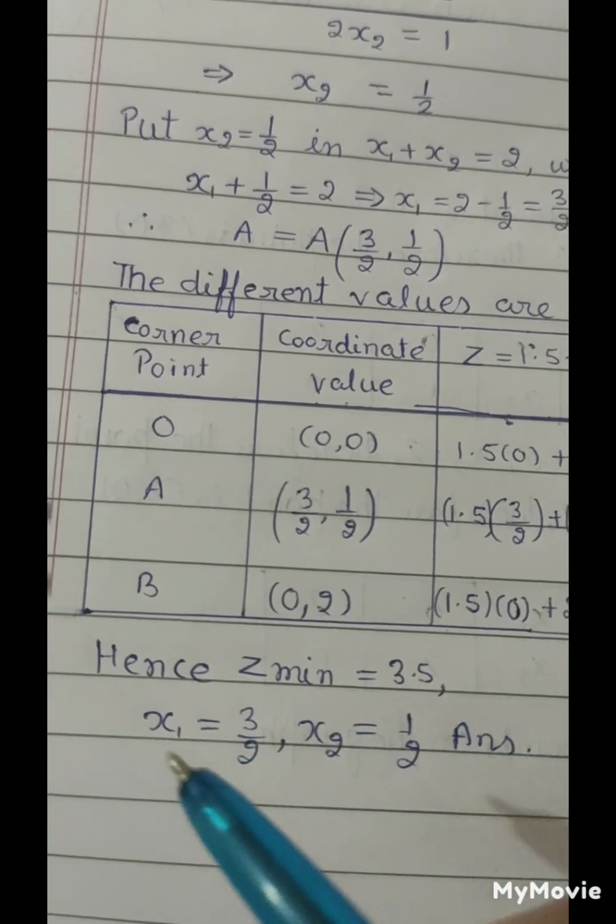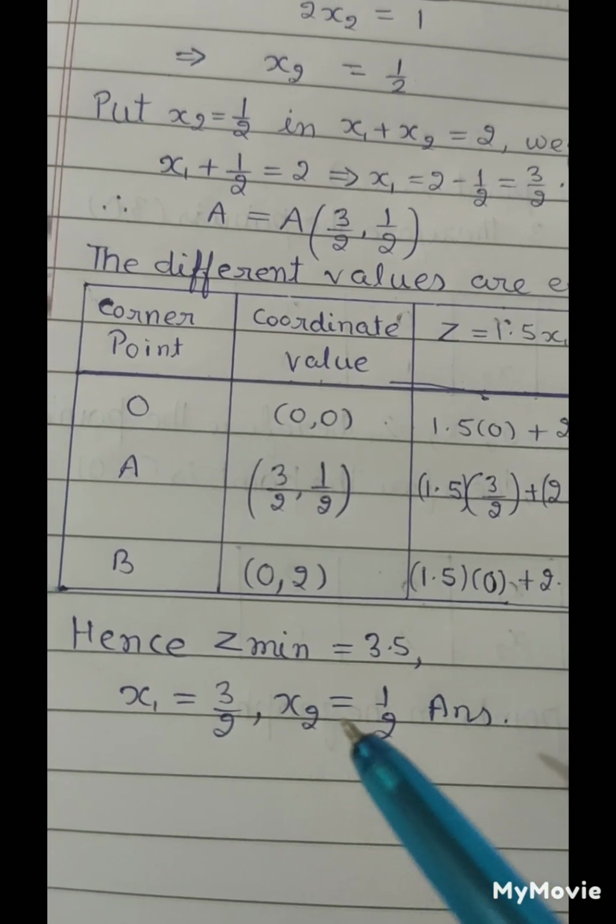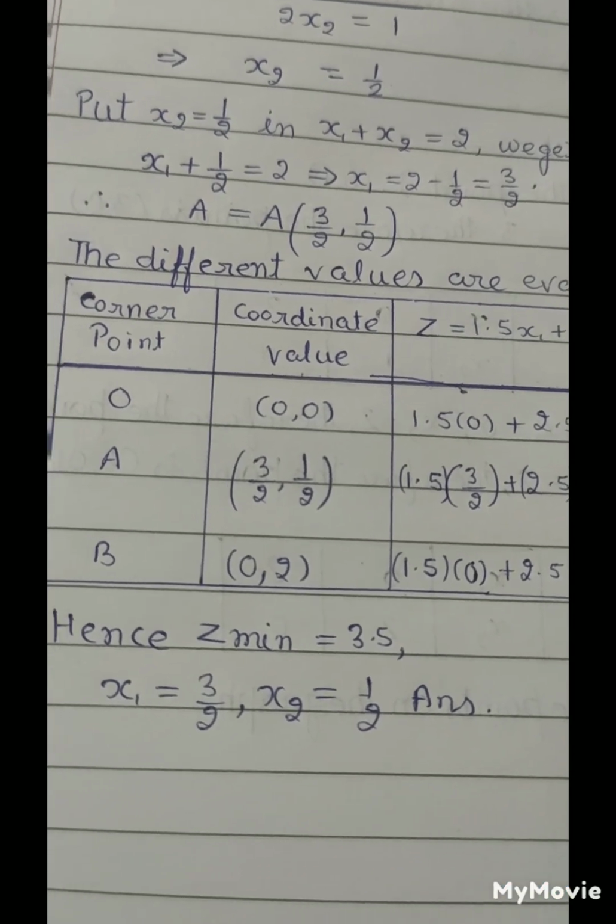So hence Z minimum is 3.5. So x1 equals 3/2 and x2 equals 1/2. Answer.